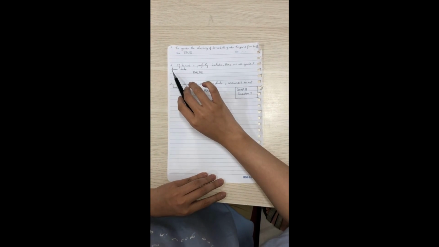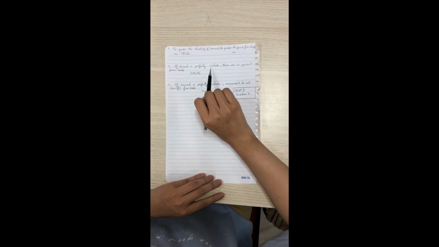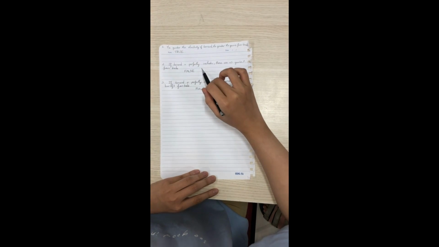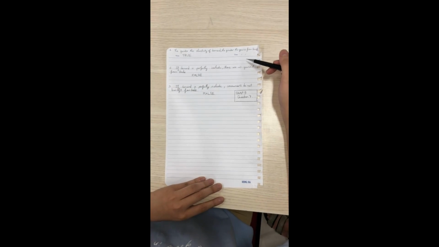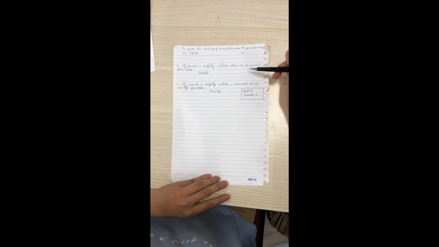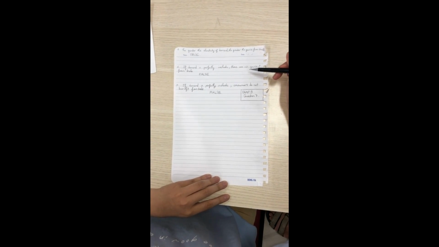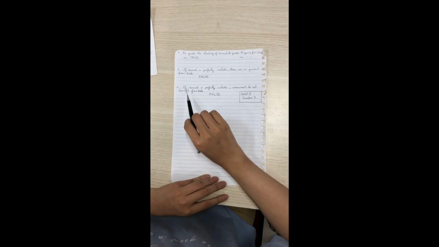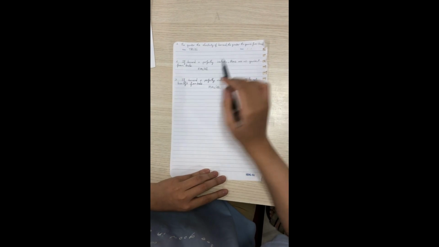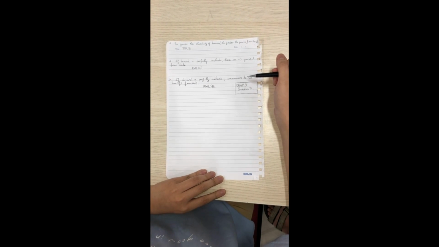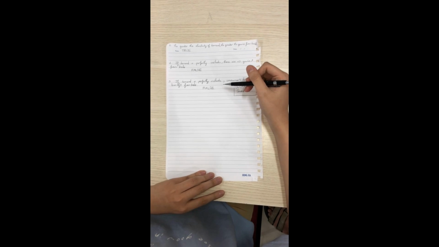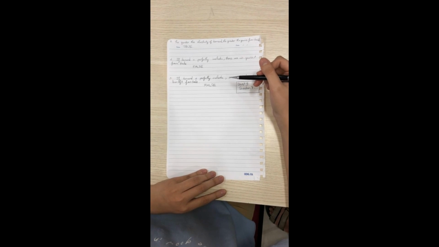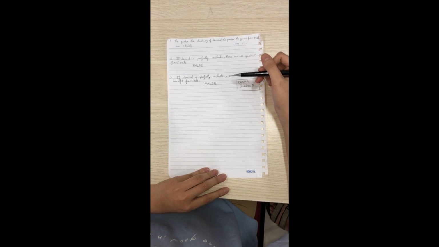Number 2, if demand is perfectly inelastic, there are no gains from trade. This is a false statement because, like the statement above, the total surplus increases even when the demand curve is perfectly inelastic, and of course, gains are realized from trade. And the last one, if demand is perfectly inelastic, consumers do not benefit from trade. This is false because when consumer surplus increases, consumers benefit from trade even when demand is perfectly inelastic.